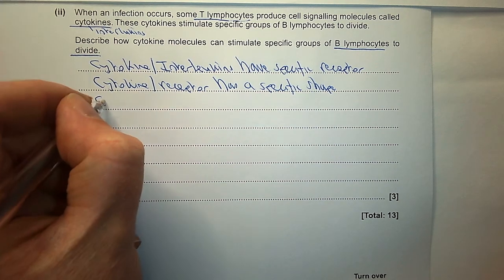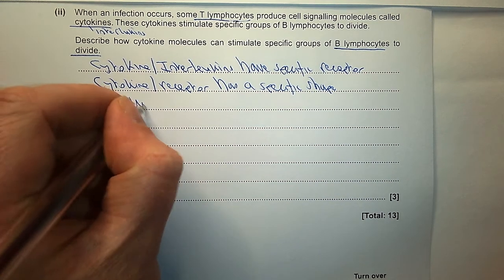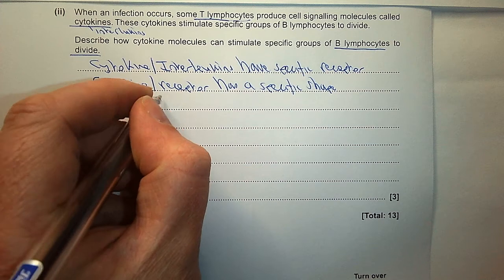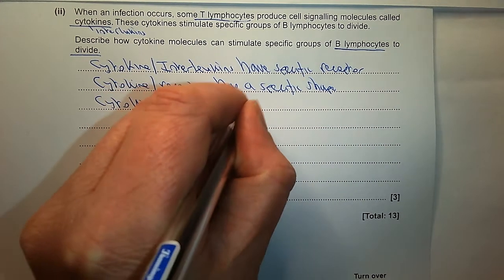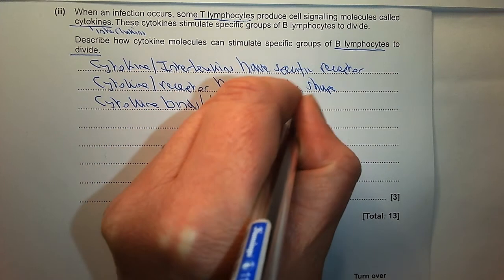Therefore the cytokine, once it's been released, binds or fits onto the receptor.